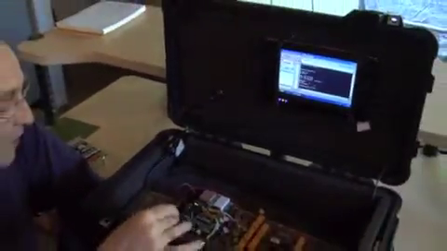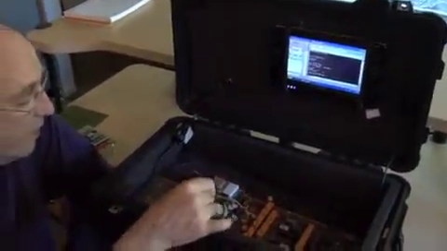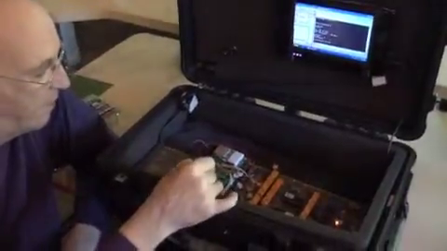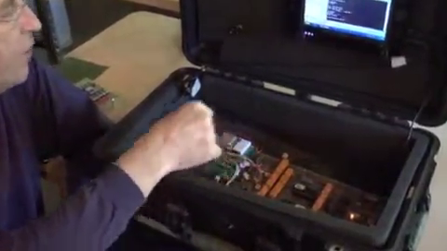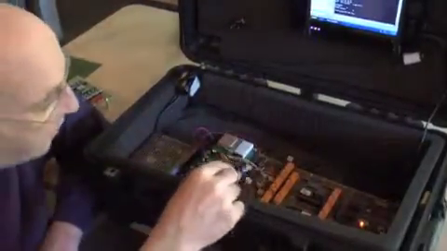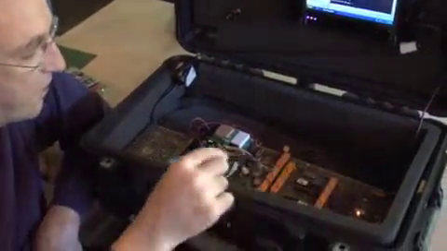This is the GPS. This is the BASIC Stamp. This board is called a BOE, a Board of Education, which is made by Parallax. It connects via this USB cable up to the PC. The rest of this is what I built. It has a few parts here.